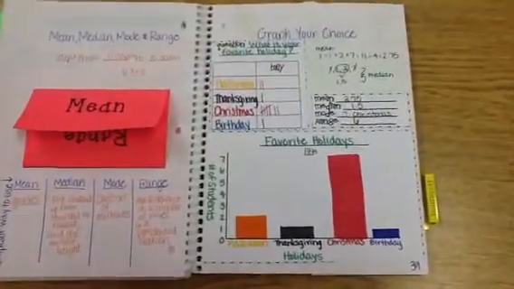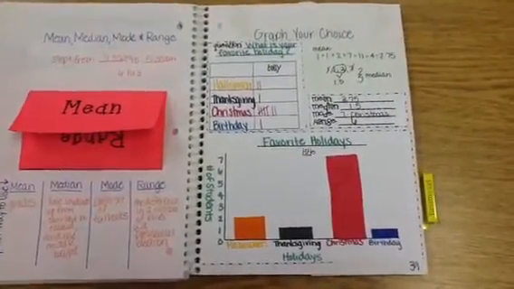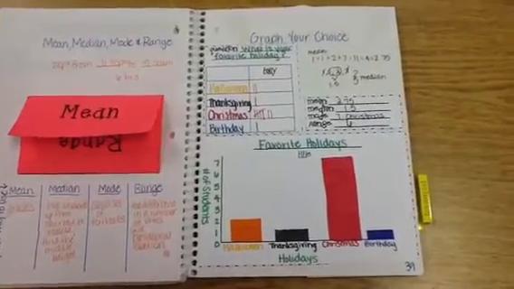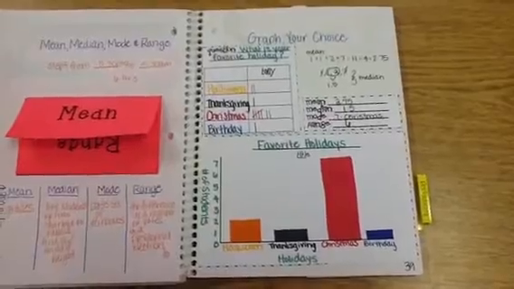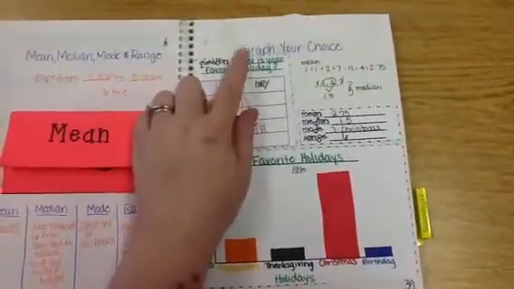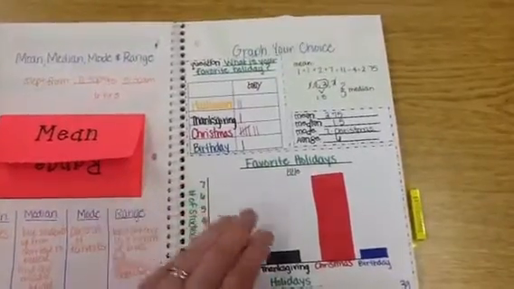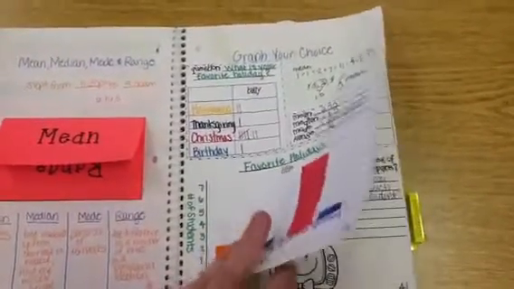Then the next day we did what is your favorite holiday, and they got to walk around the classroom and ask each other what their favorite holidays were. And this was your choice. They got to create their own graph. I remember that. Mine was, what is your favorite holiday? So I demonstrated it for them first, and then they walked around and did their own.